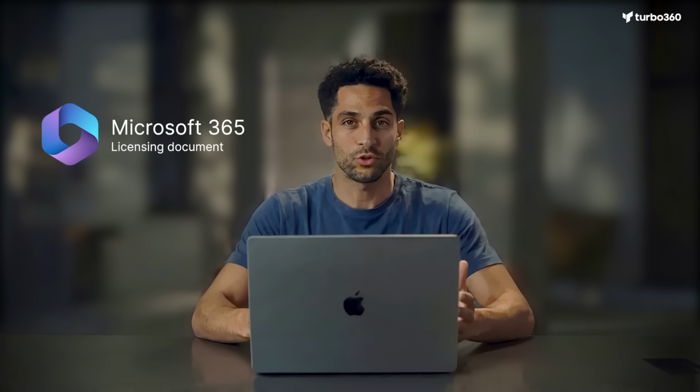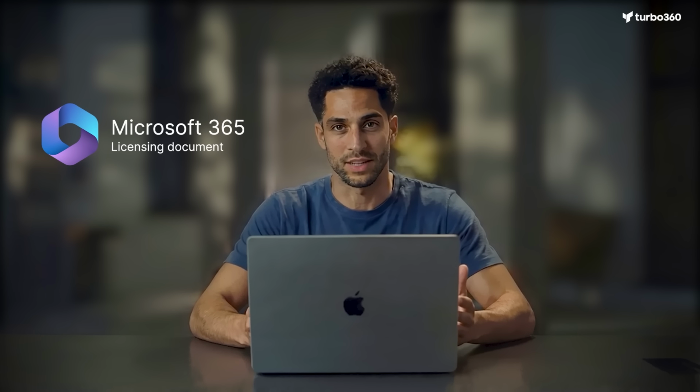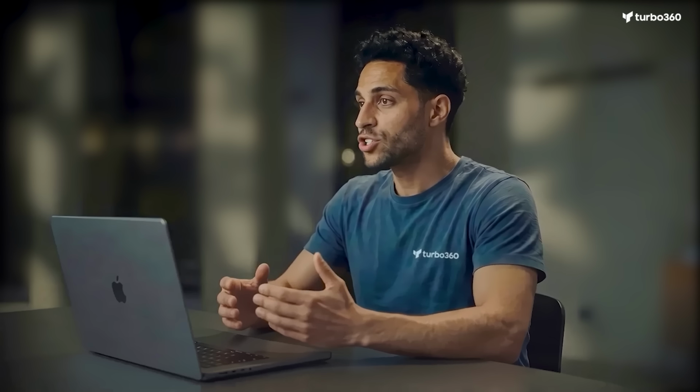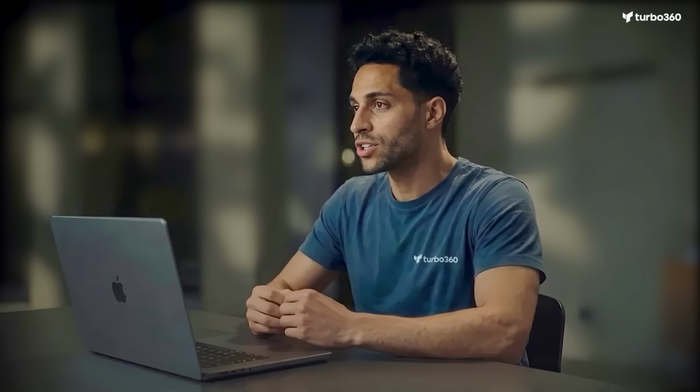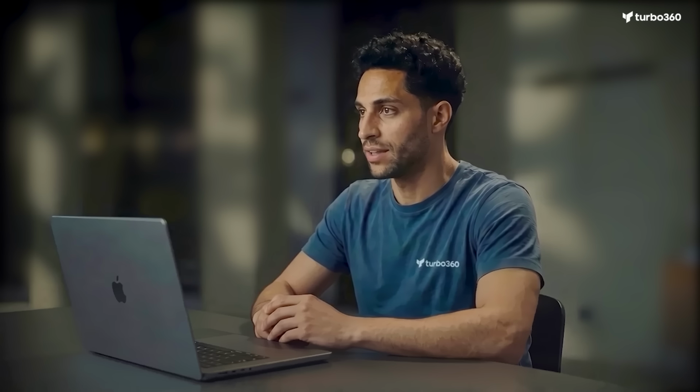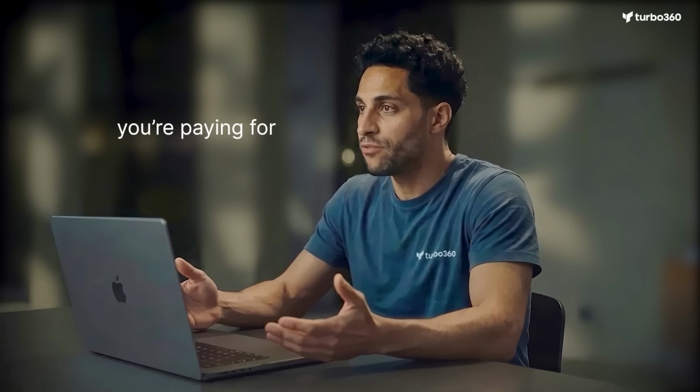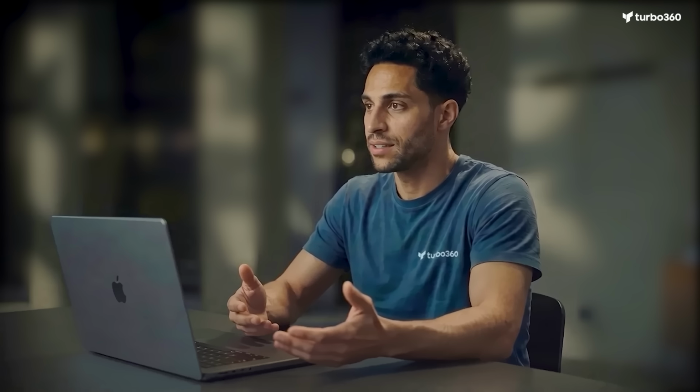The second new document type is the Microsoft 365 licensing document. And honestly, this answers a question that's surprisingly hard to get from native Microsoft tooling. Are the licenses you're paying for being fully utilized? There are 3 types. License consumption shows you every SKU you've purchased, how many are assigned, how many are used, and an overview of underutilized licenses.